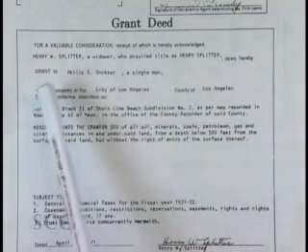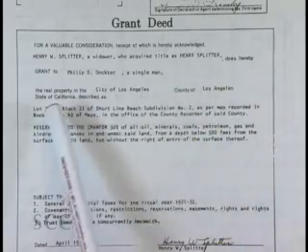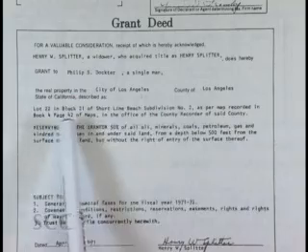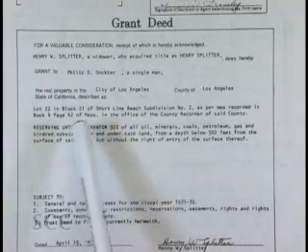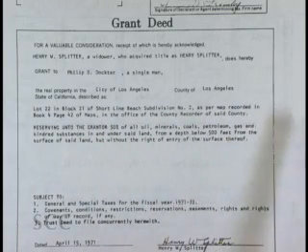The real property in the city of Los Angeles, county of Los Angeles, state of California described as this. This is the legal description. Lot 22, Block 21 of the Short Line Subdivision, Unit Number 2, as per the map recorded in Book 4, page 42 of Maps in the County Recorder's Office. That legally describes what that property is.